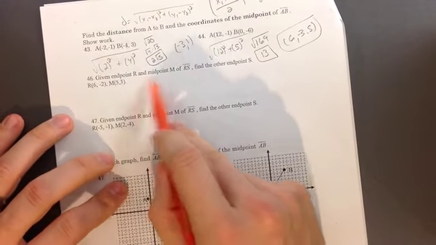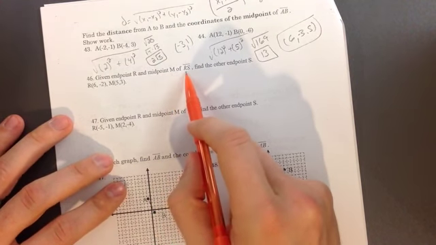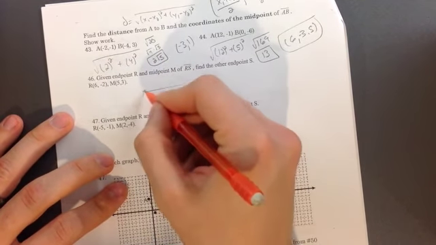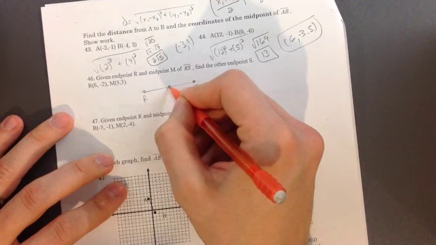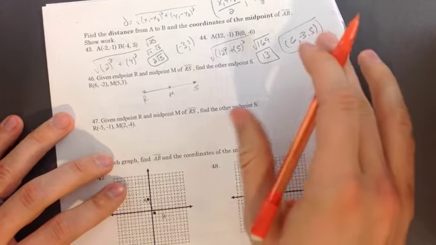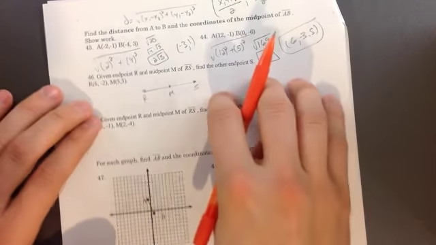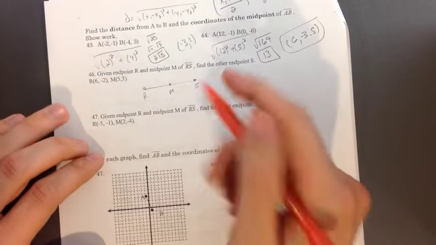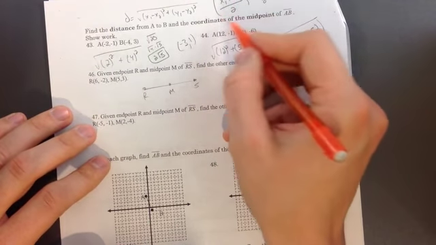You've got an endpoint R and a midpoint M of RS. So to draw this picture, you have RS and then M is in between them. There are two ways to do this. I'm going to show you the long way up here, and I'm going to show you how I do it down here. The long way is to take and apply this formula.